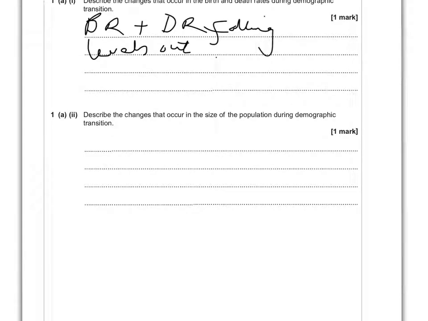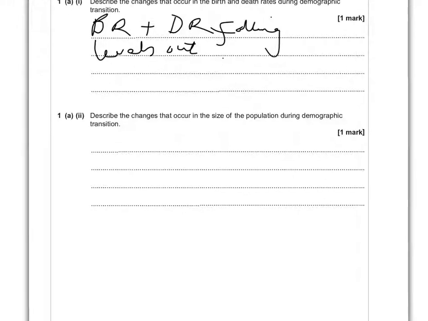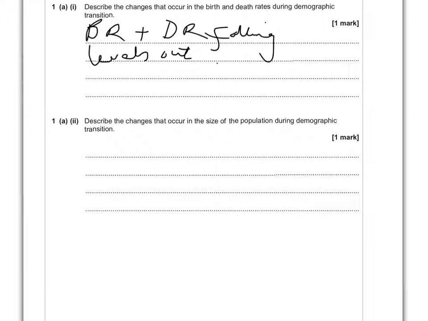For the second question, it wants you to describe the changes that occur in the size of the population during demographic transition. Basically, you need to say that the population increases and then again levels out. And I think many of you were getting half the question correct, but not finishing off. So population is going to increase, but it does level out.